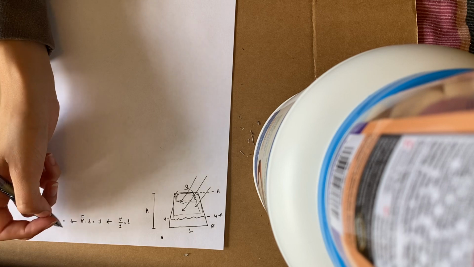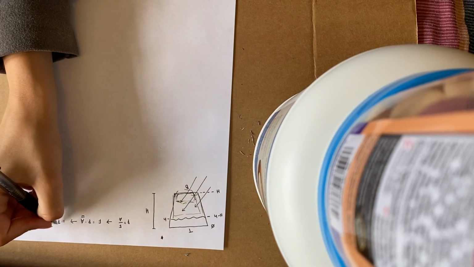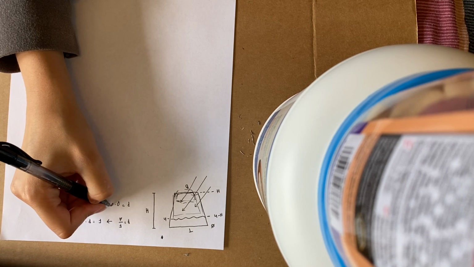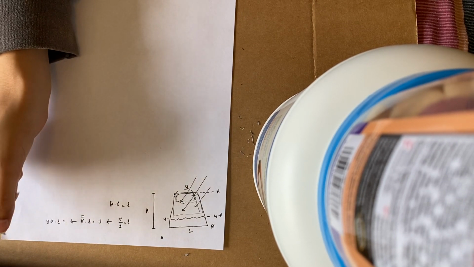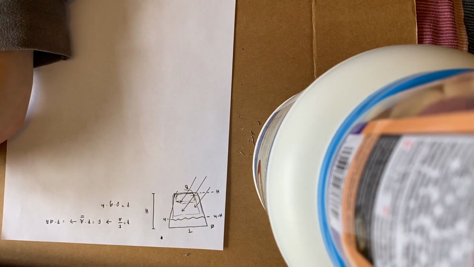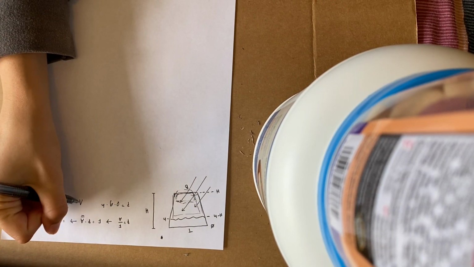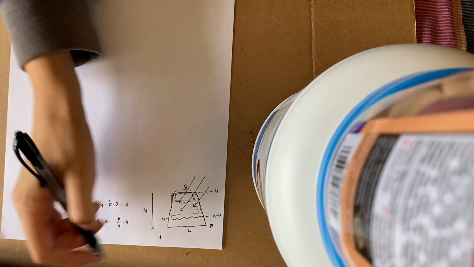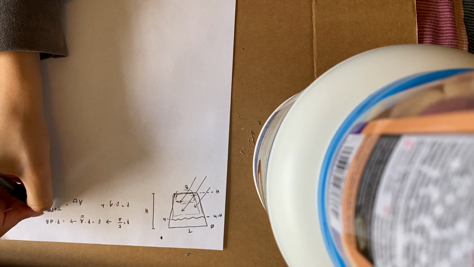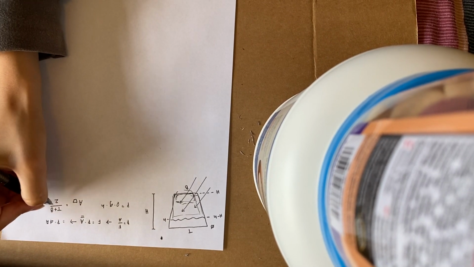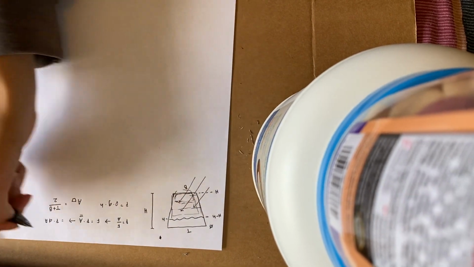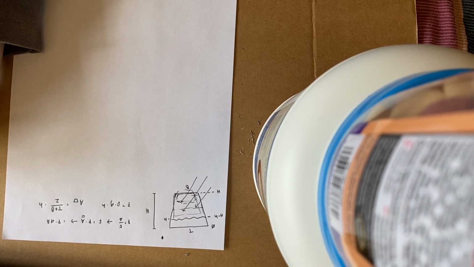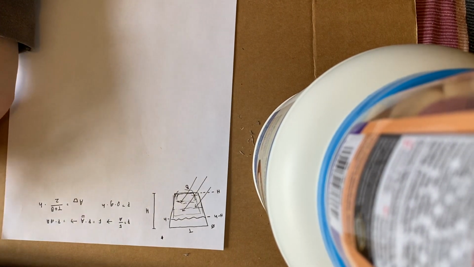Okay, so we know that our pressure is hydrostatic pressure, so that equals the density of our water times our acceleration due to gravity times our water height. And the area of a trapezoid is your top length plus your bottom length divided by 2, you find the average, multiplied by your height, which in this case would be the dam height.